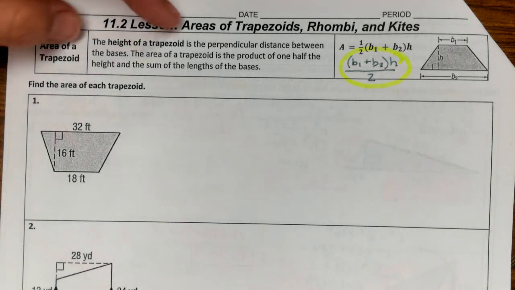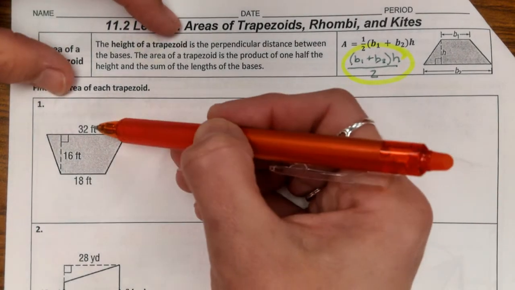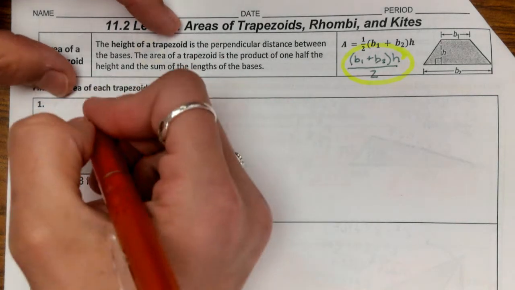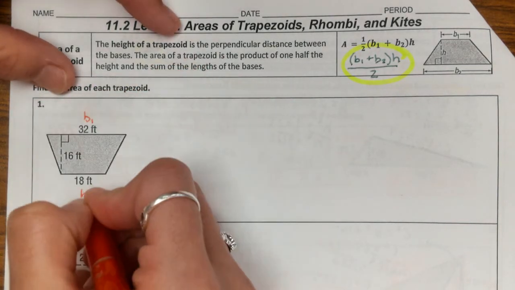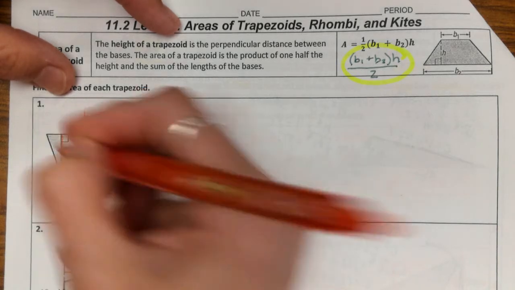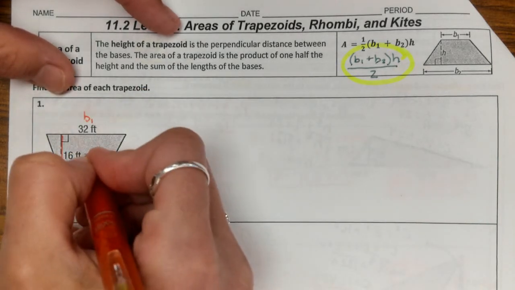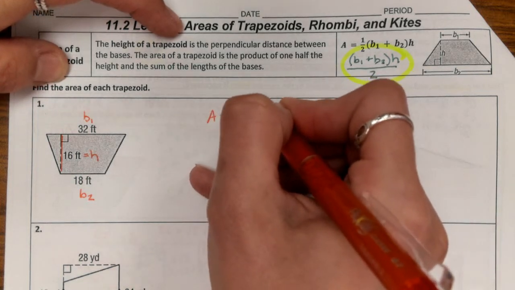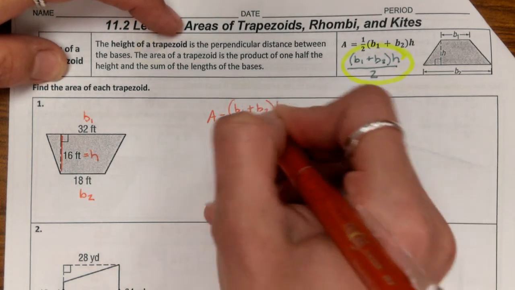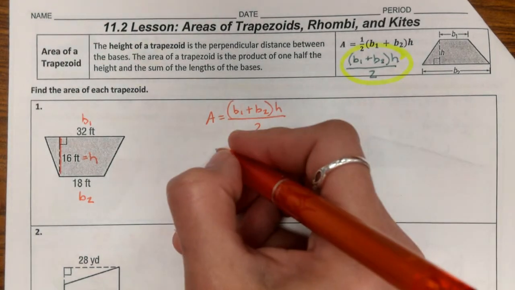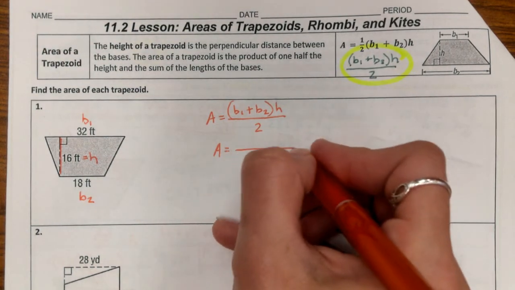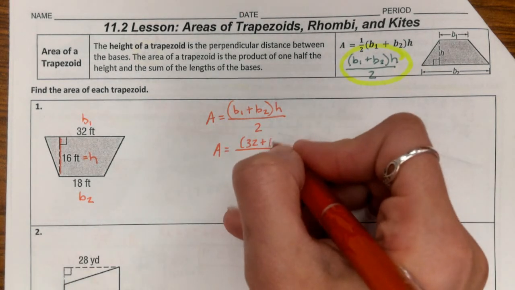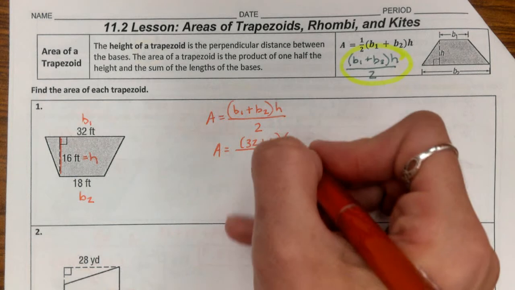Taking a look, bases, as we should know already, are going to be those parallel sides of our trapezoid. It doesn't matter which one's base 1 and base 2 because we're adding them. So here are your bases, and your height is always going to be that perpendicular. So here's our height. So if we have area equal to base 1 plus base 2 times height divided by 2, let's substitute in here. I have my area is equal to base 1, I've got 32, plus base 2 of 18, all times my height of 16.